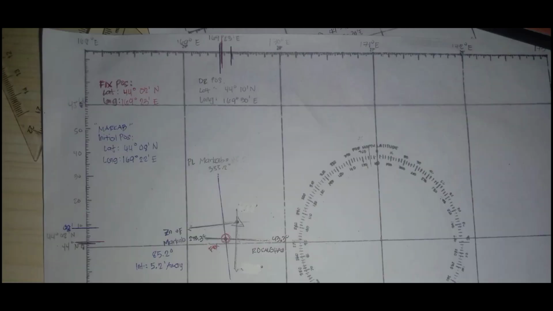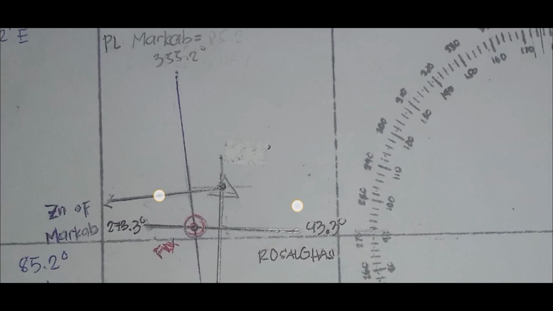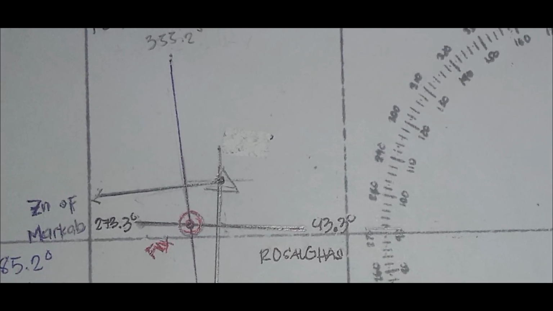First, we need to plot the DR position. Latitude is 44 degrees 10 minutes north, and longitude 169 degrees 30 minutes S. The intersection of the two lines will be the DR position, enclosed by a triangle shape.